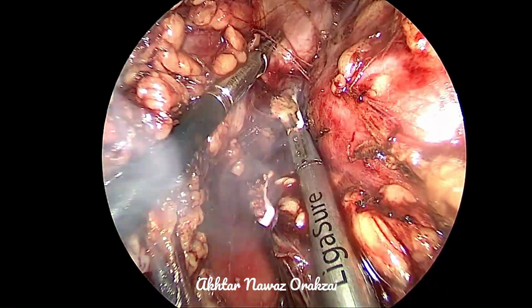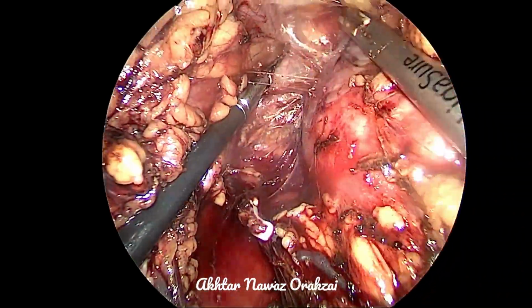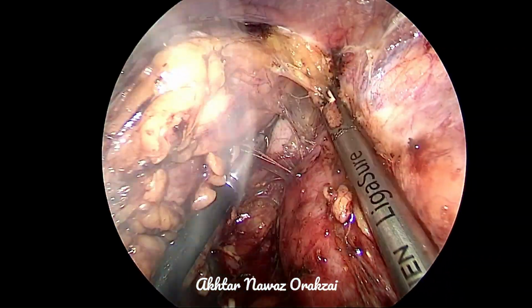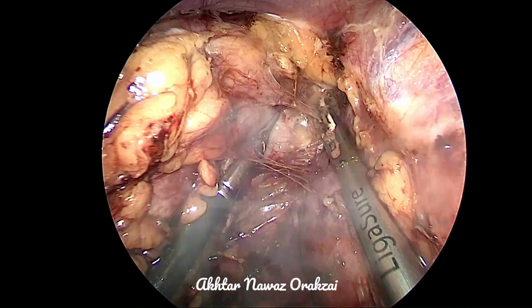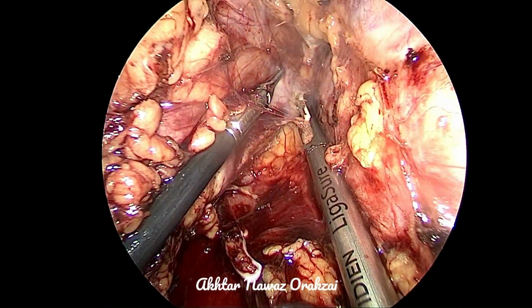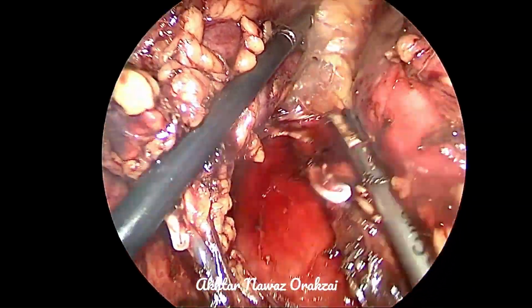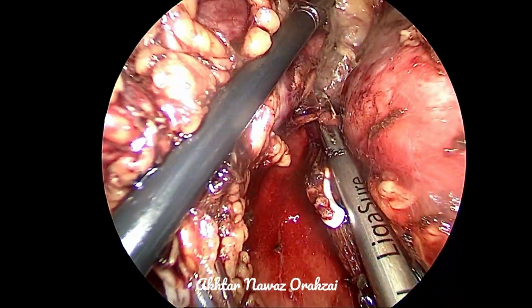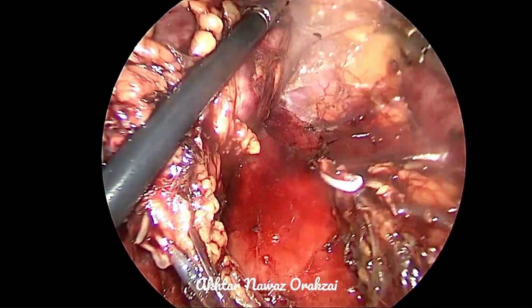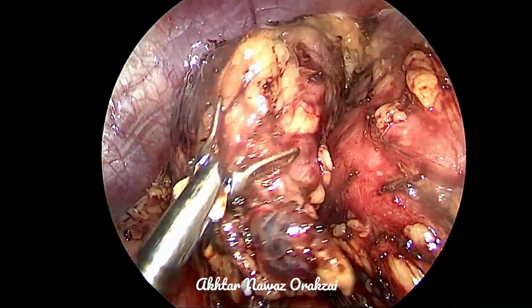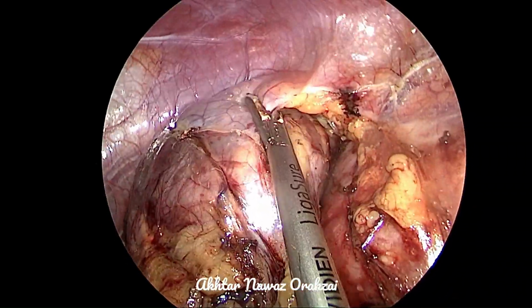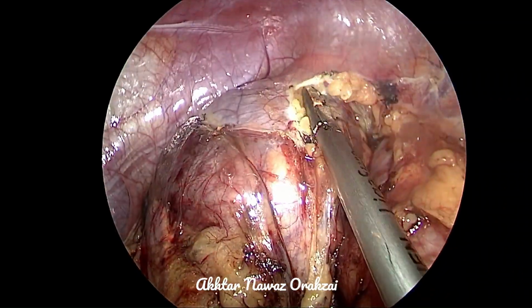Now we are sure that there are no vessels anymore that exchange between the kidney and the adrenal gland. So our dissection is more bold, and we can see very clearly that the adrenal gland is completely separated from the kidney.